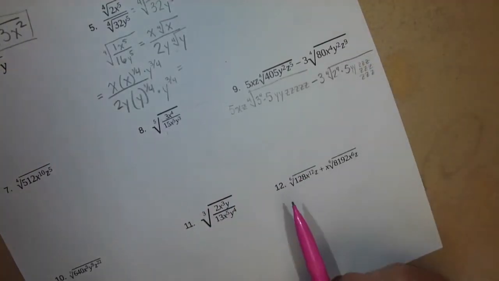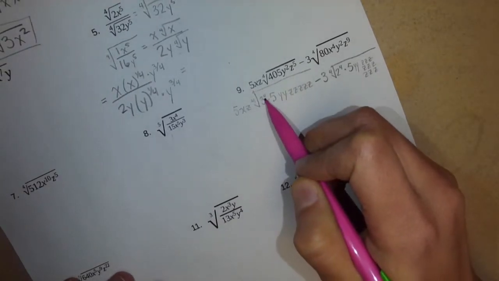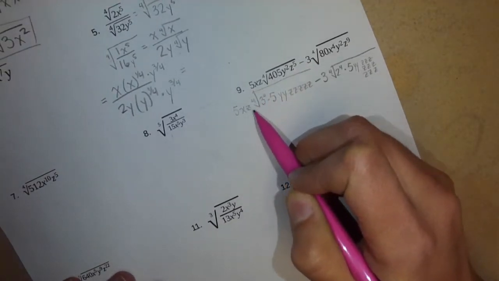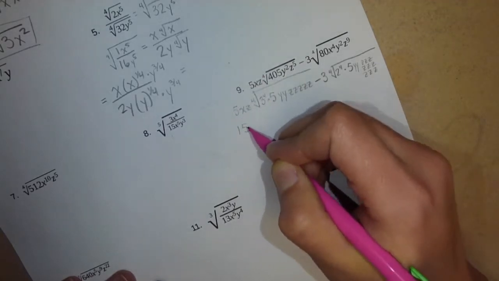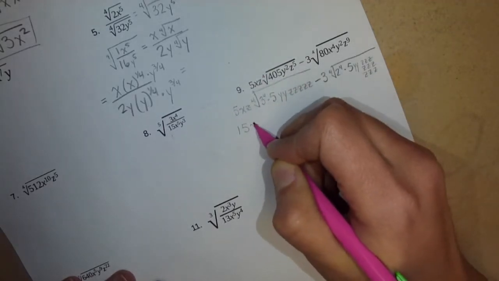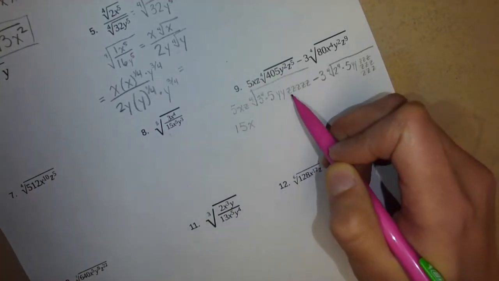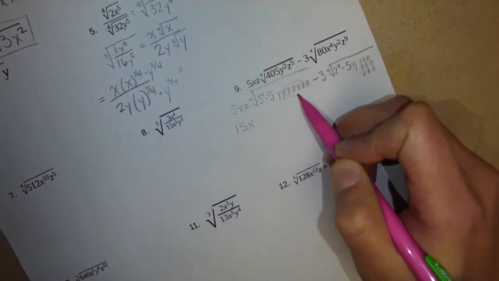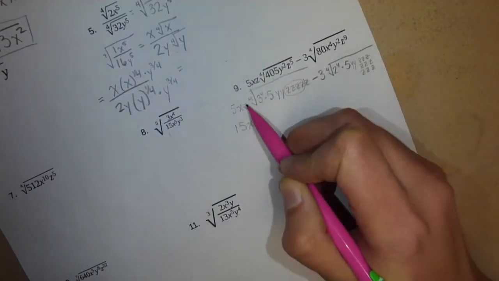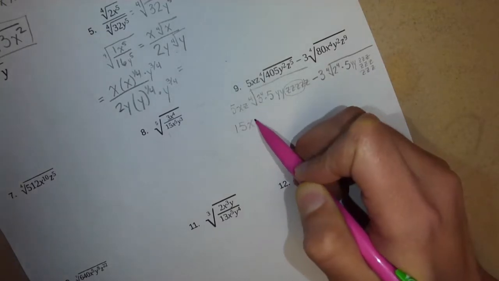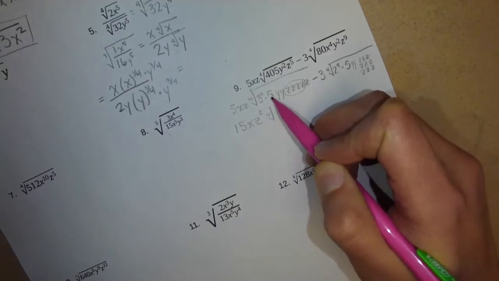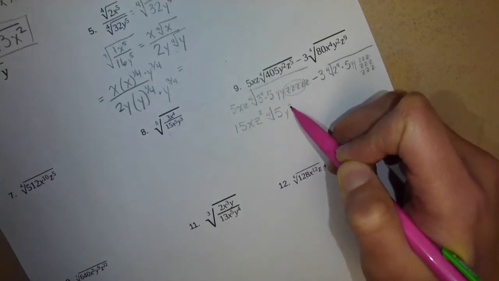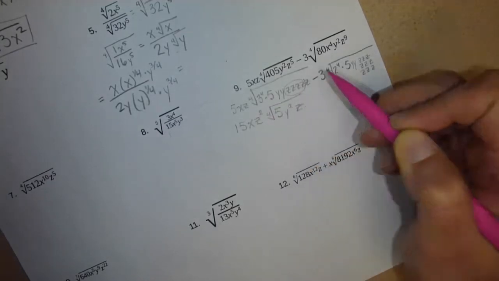Okay, so simplifying our roots. So 3 to the fourth. Since I have 3 to the fourth, 3 can come out, and I would multiply it to what's outside. So this would be 15. There aren't any x's in here, so that x will stay the same. I have 1, 2, 3, 4 z's here. So 1 z would come out and join this z to become z squared. And then left in the radical, I would have 5y squared z.